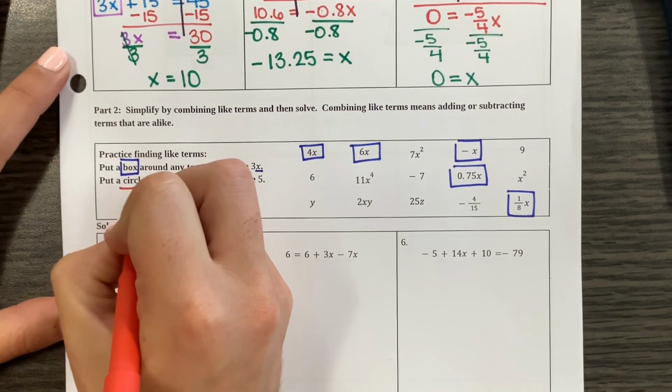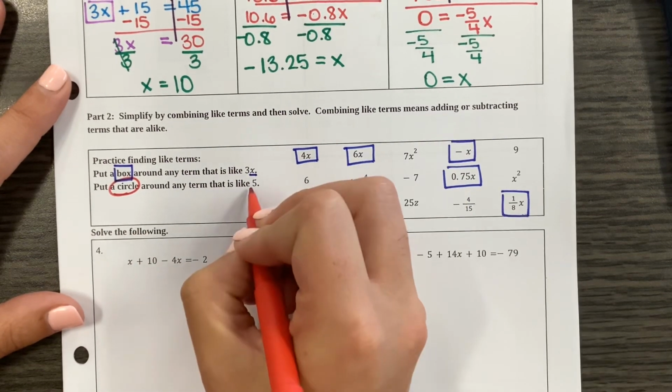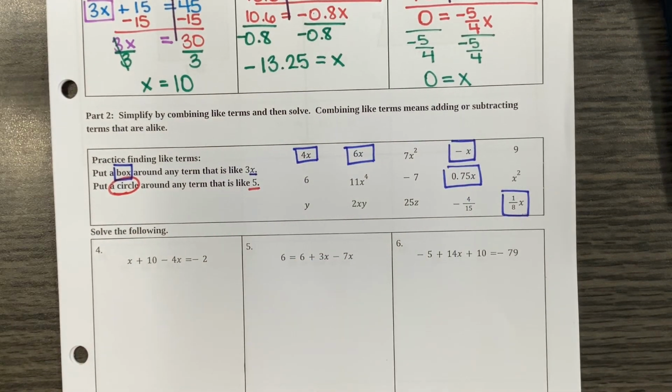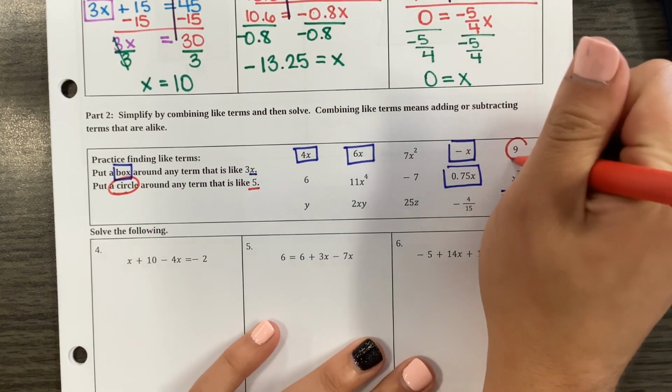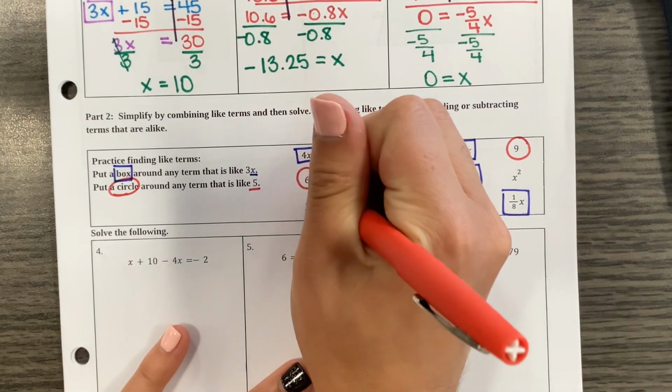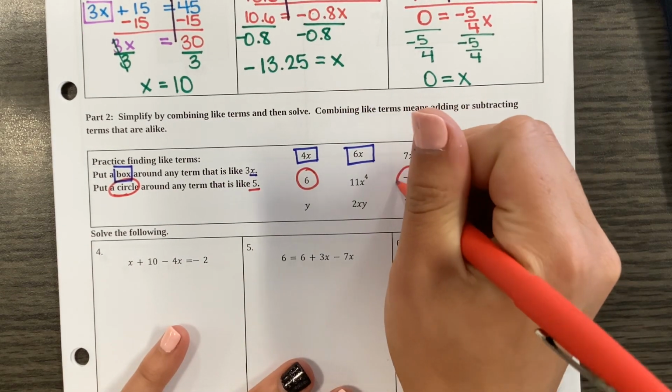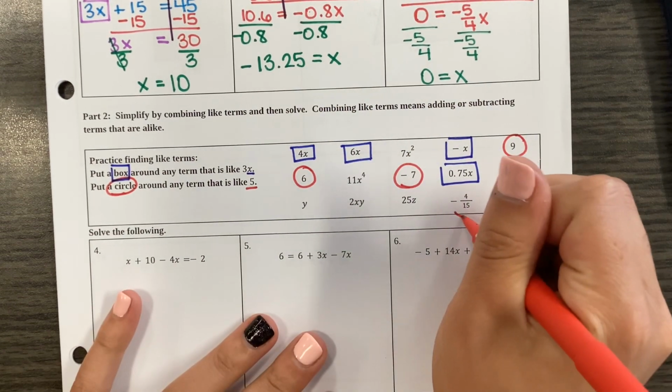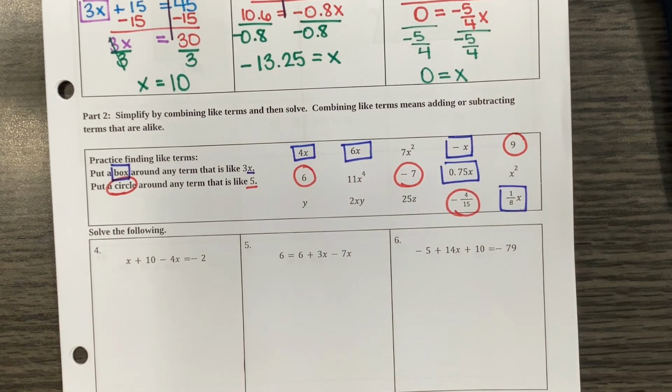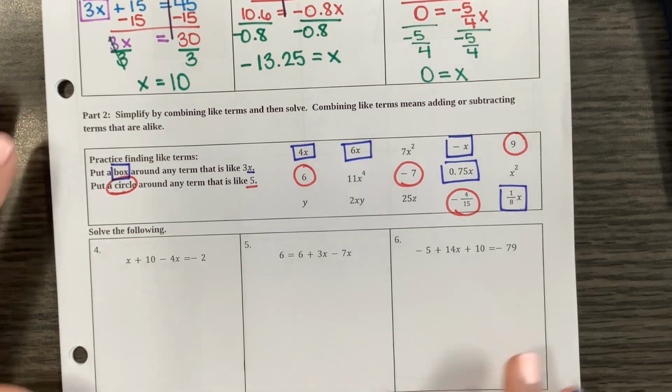Now it says to circle the ones that look like a 5. If you look, 5 doesn't have any letter. So I need all of the things that are not letters. They have to be a number. So if I look, 9 is a plain number, 6 is a plain number, negative 7 is a plain number, and a fraction, negative 4/15 is a plain number. Okay, so those are like terms. So if we wanted to, we could add and subtract all of those in our calculator and come up with a final answer when we simplify. But they have to be alike.